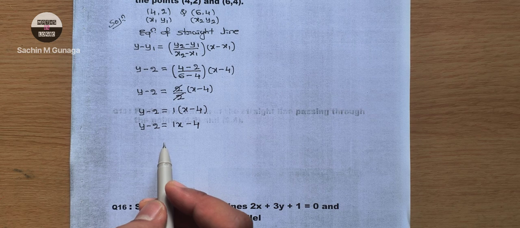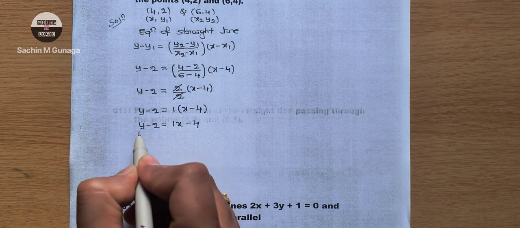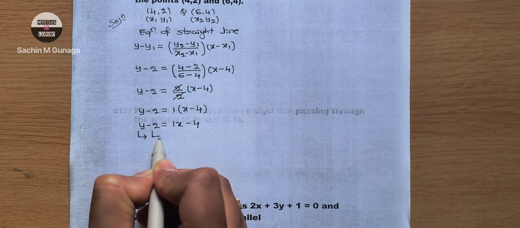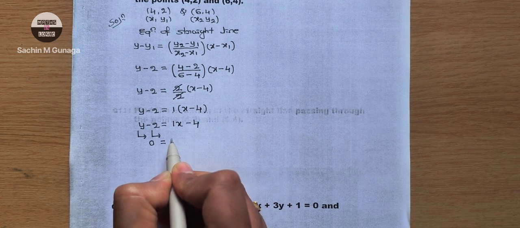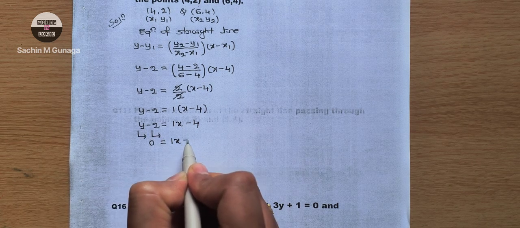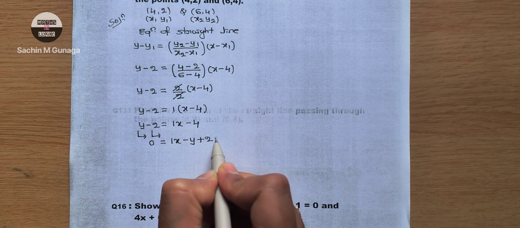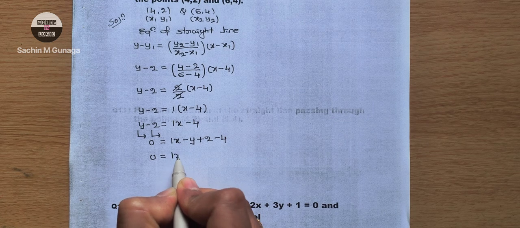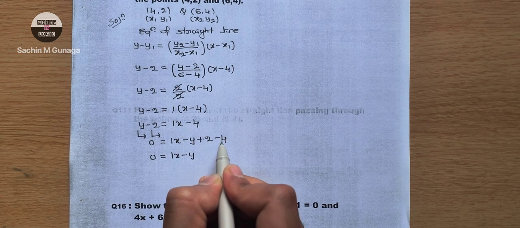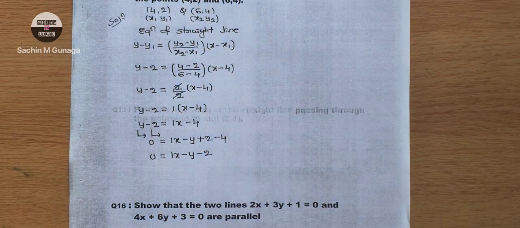Ax plus by plus c is equals to 0. So in that, x they always keep as positive sign. So here you can see x is already positive sign. Because of that reason, plus y and minus 2 I am going to shift to right hand side. So that time 0 is equals to 1x as it is, plus y becomes what here? Minus y, minus 2 becomes what here? Plus 2, and already minus 4 is there, so keep it as it is. Therefore 0 is equals to 1x minus y plus 2 minus 4 is how much here? Minus 2. So this is the required equation of straight line.